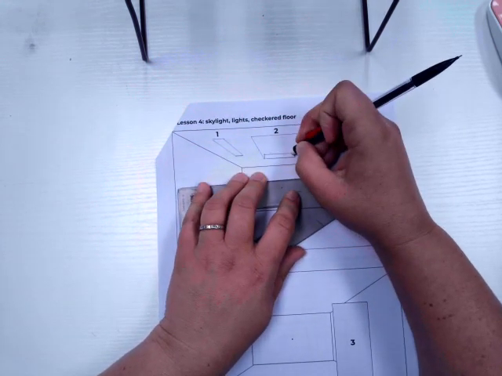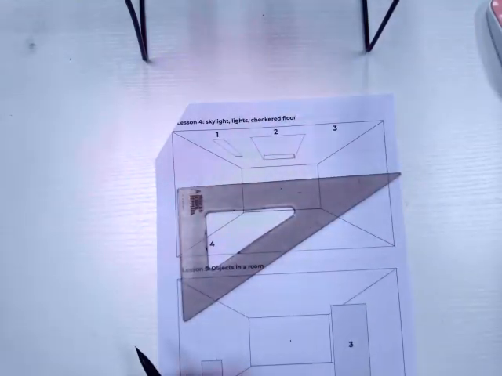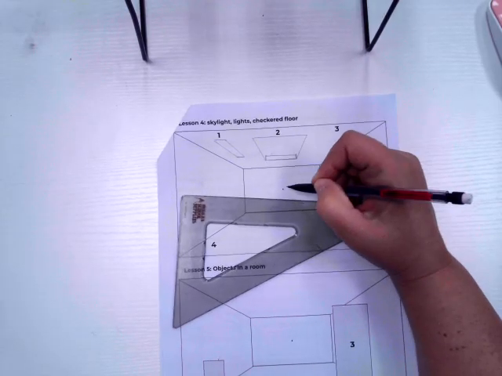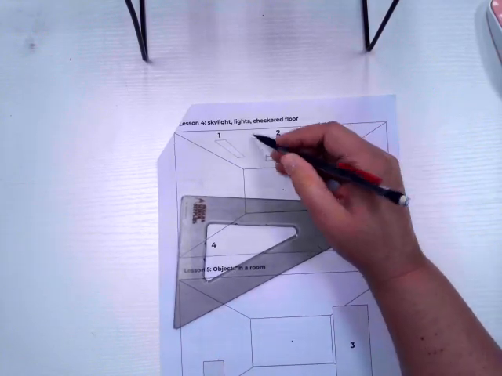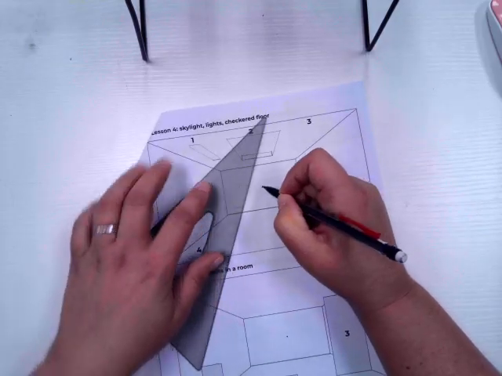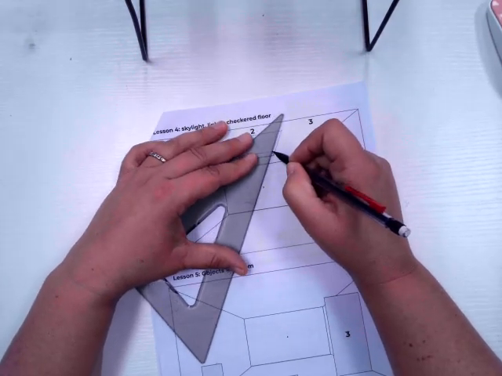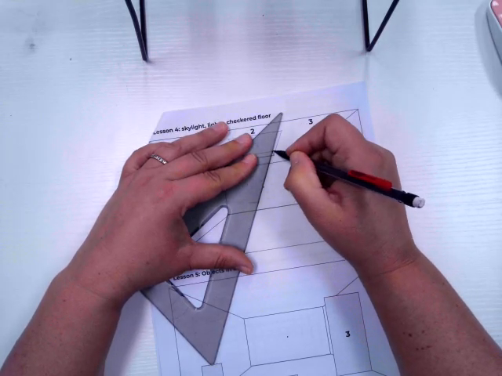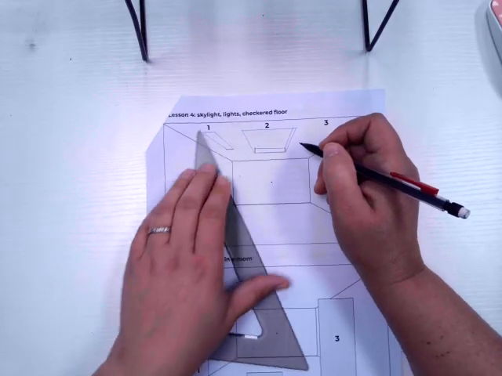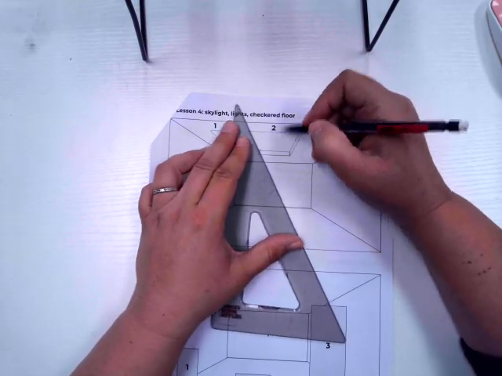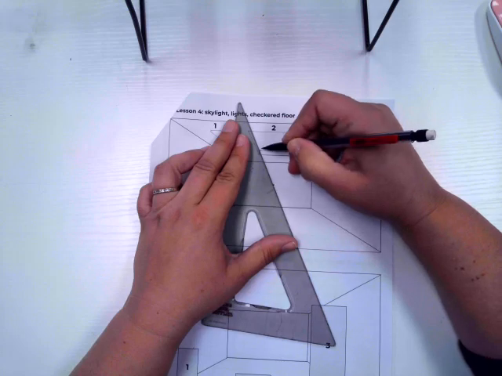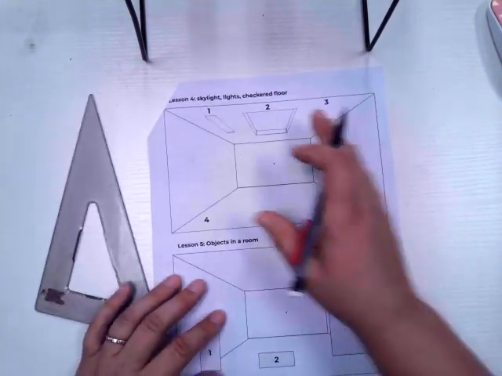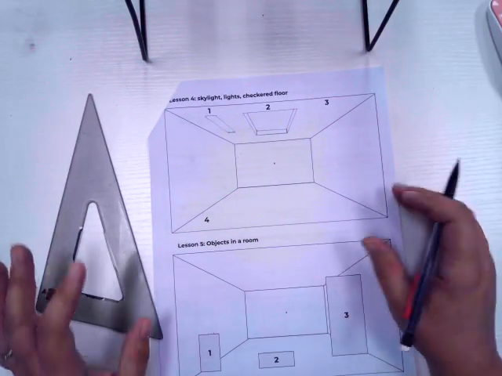I got to erase little extra lines. There we go. So we have a rectangle on the bottom. This shows us how thick that space is. Next is connecting to show the sides of the ceiling on these sides. So I'm going to take my vanishing point and connect it to this little corner, and all I'm going to do is come up and extend it. Ooh, right? I'm going to connect my vanishing point to that corner and up, and that's it. That is your beautiful skylight.